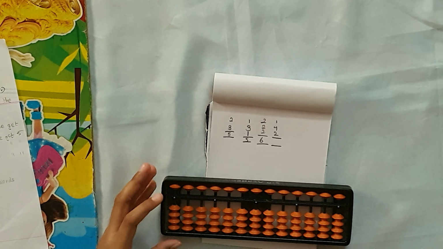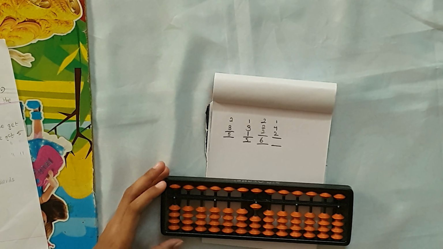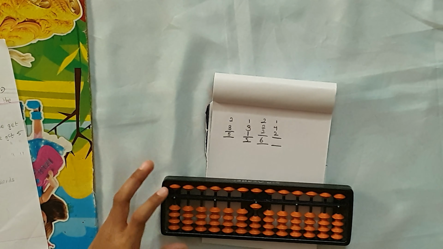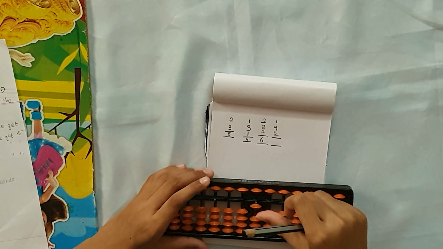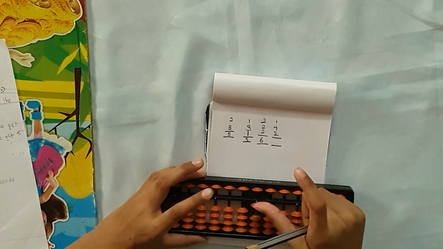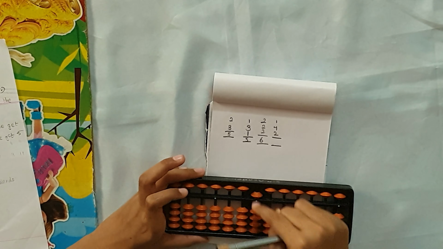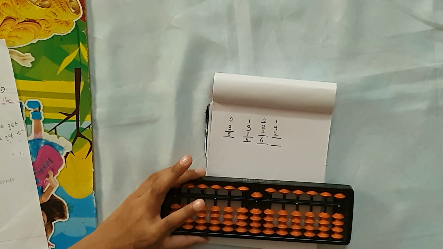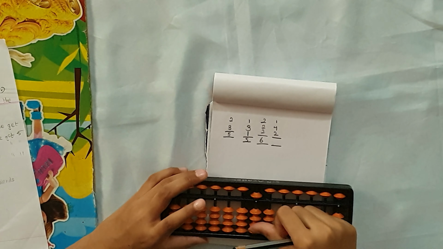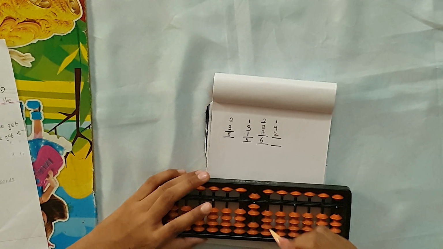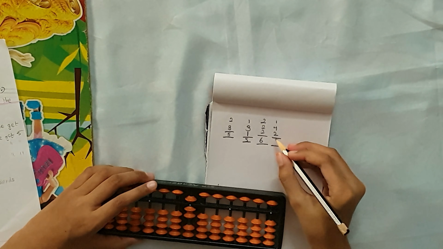Now our fourth sum, which is 1 plus 4 plus 2. Now we add 1, which is direct. Adding 4 can't be direct because we don't have beads. Now we have to remove the small friend of 4, which is 1, and add 5 in place of it. And add 2, which is direct. So our answer is 7.